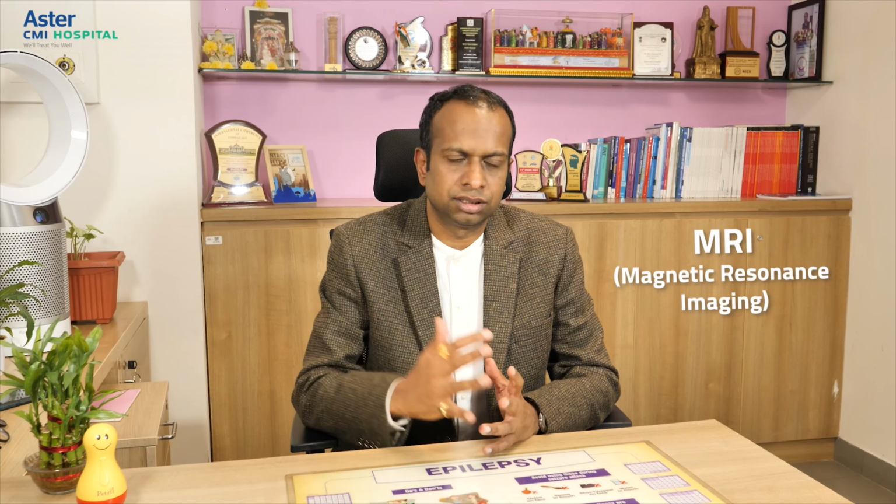MRI we prefer, especially in children, especially where we need to do fine detailed analysis of the brain structure, brain or spine, or even other organs. First of all, there is no side effect or radiation. It gives you very high quality detailed imaging. This is very important when somebody might have had a brain tumor, then the person has to get operated, so you need clear-cut imaging. Similarly, with epilepsy, the abnormalities are usually very subtle and you cannot always pick them up on CT.